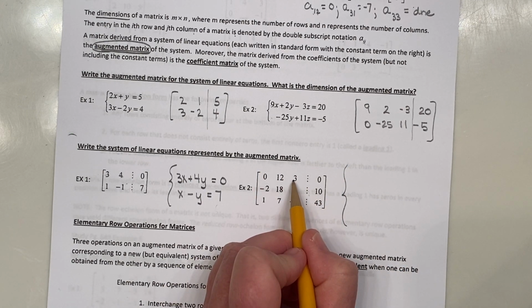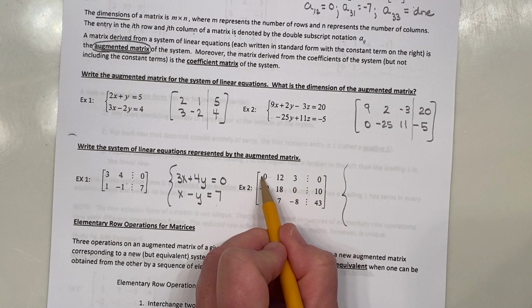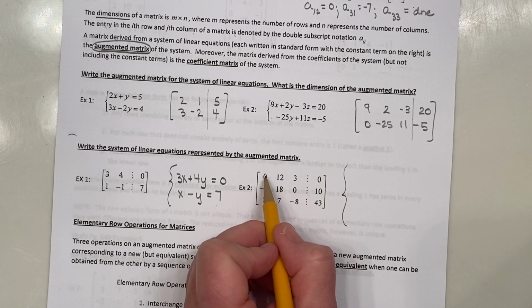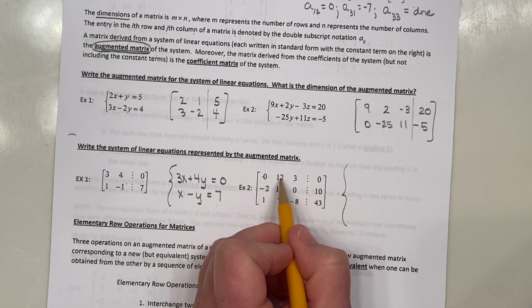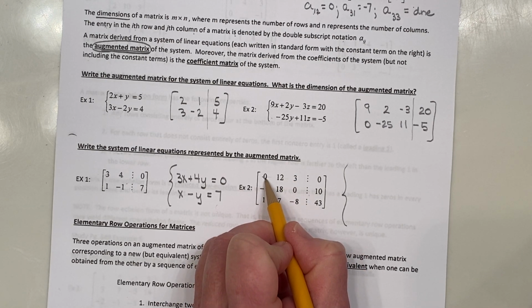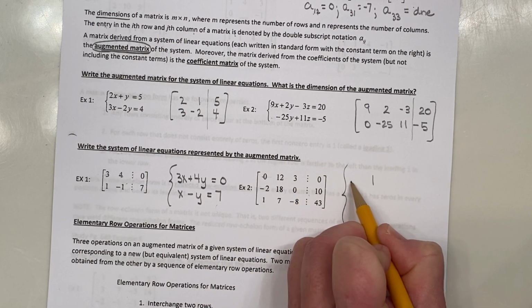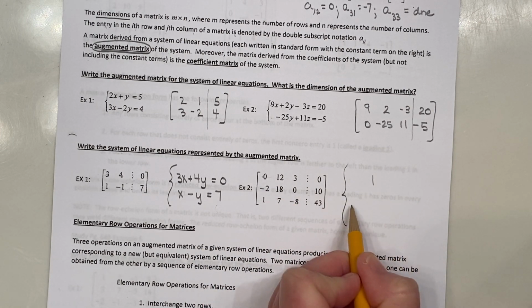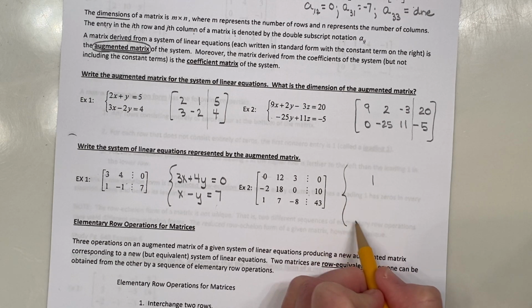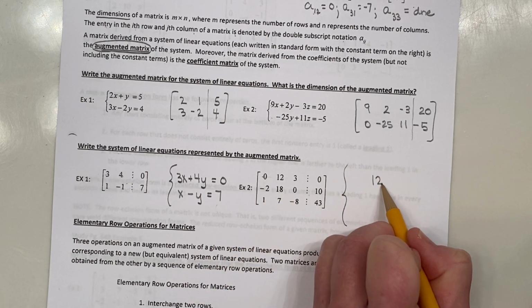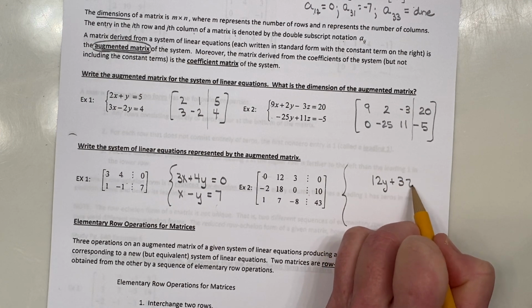Notice that I have 3 numbers to the left of the stack of dots here. So with 3 numbers here, that indicates that I'm going to have an x, y, and z. Because of the zeros here, I don't have an x term, I have a y term. I might leave a little gap here so that as I line up, I have a space to line up the x terms. So 12y plus 3z equals 0.